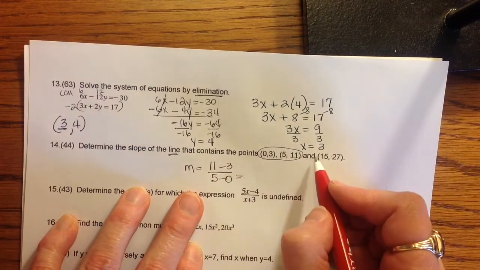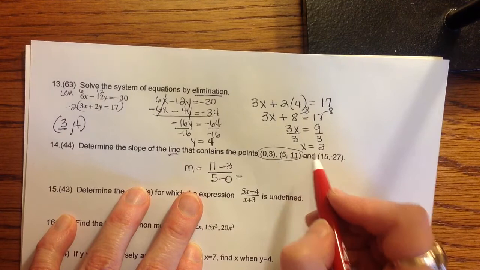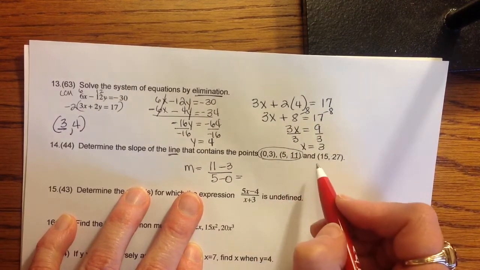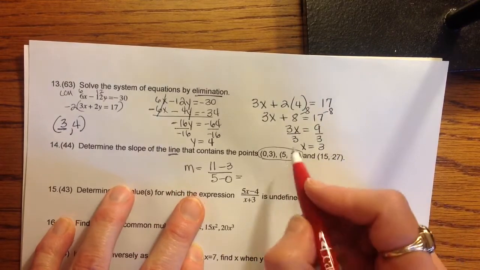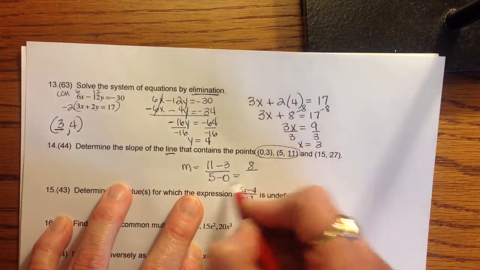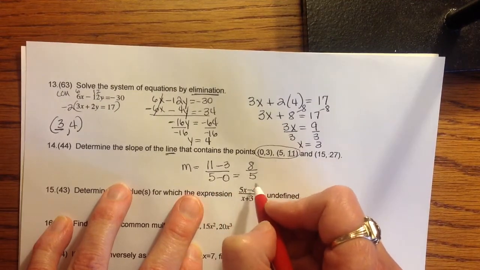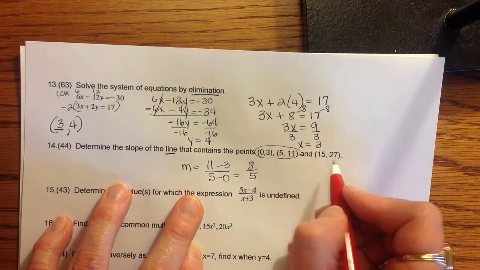Now, if they didn't tell me this was a line, then I would probably need to graph it and see what's going to happen, because there would be different slopes. If it was a triangle, you'd have different slopes, but it specifically says it's a line. So pick any 2 of them. It's just like a T-table, and you pick 2 that you want. So we have 8 on top and 5 on the bottom, which is in lowest terms, and that is the slope of that line. You can use any of the 2.